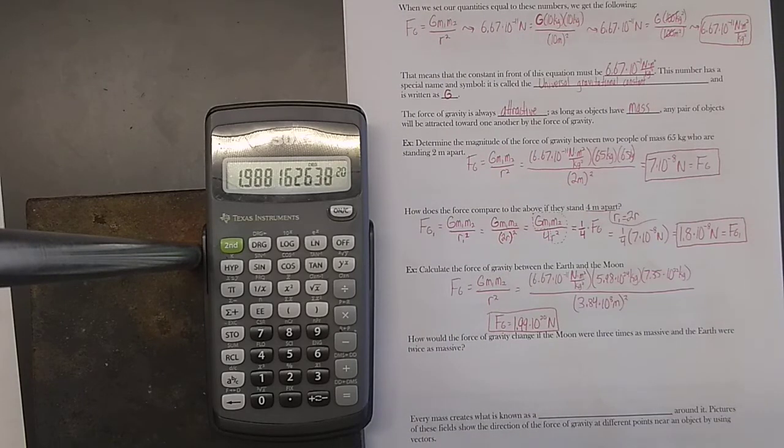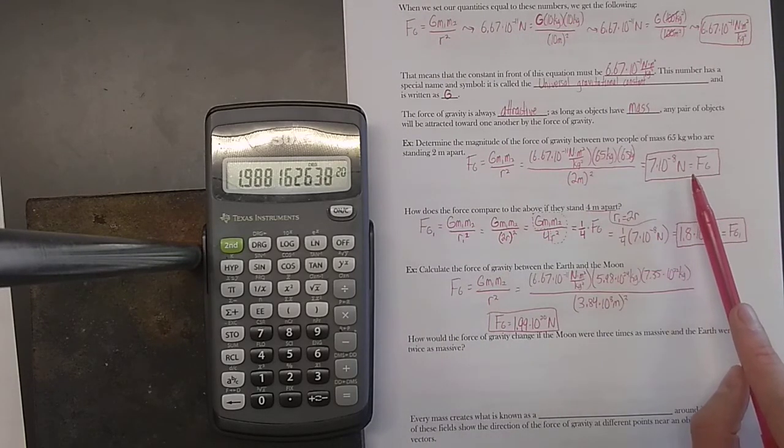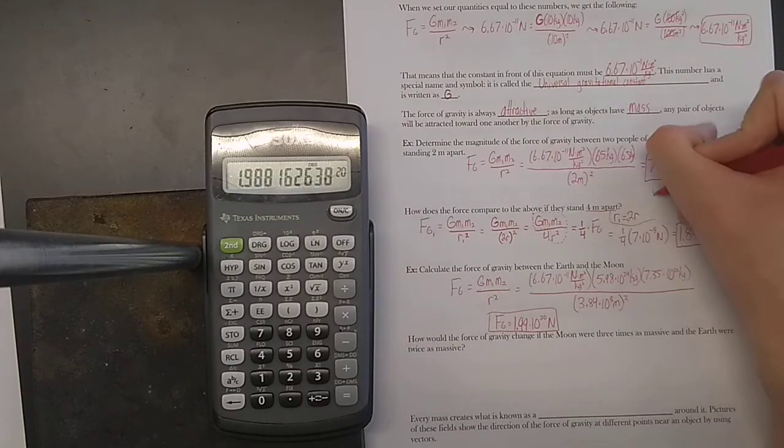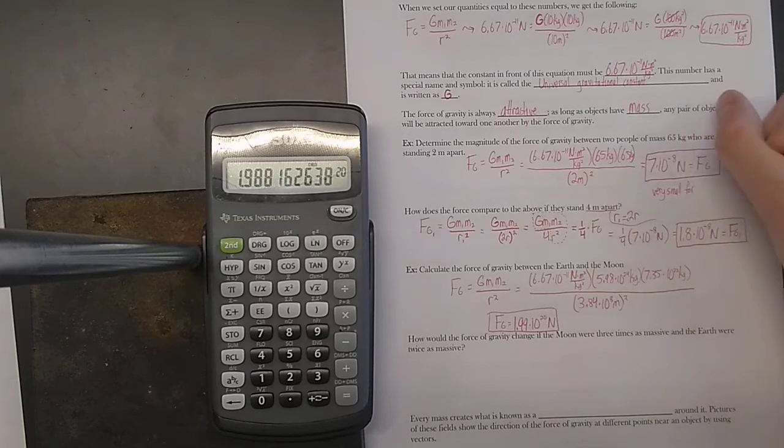Okay. And I do want to make one point. So this force of gravity between people was tiny. Force of gravity between planets or stars or big objects is huge. It's absolutely enormous. So the force of gravity is typically very small for what we would call normal-sized objects.